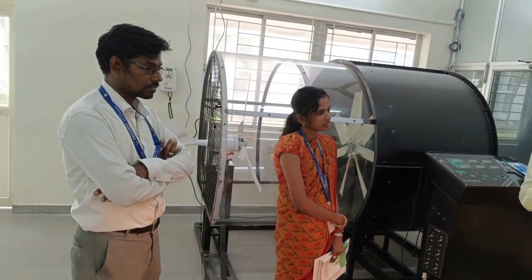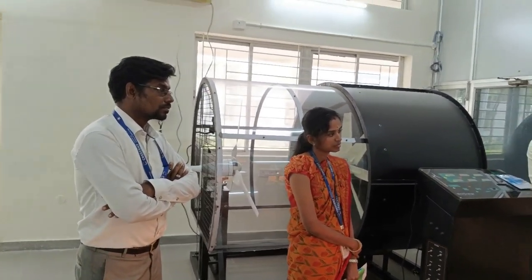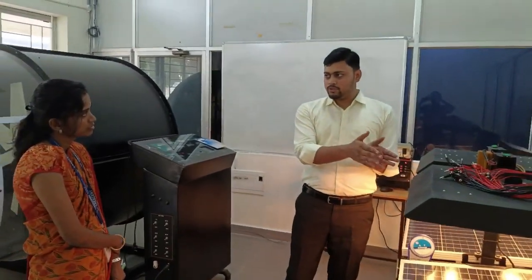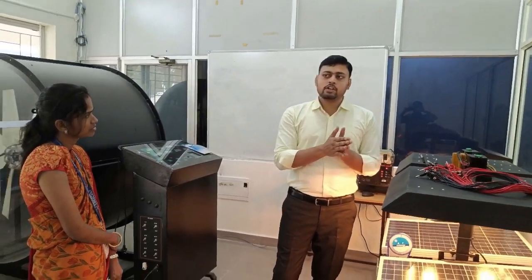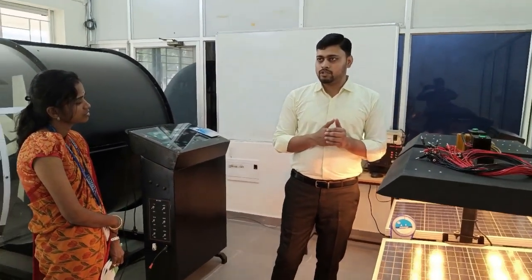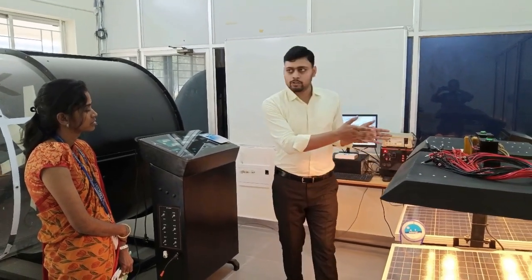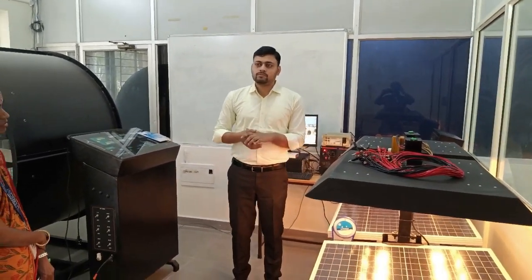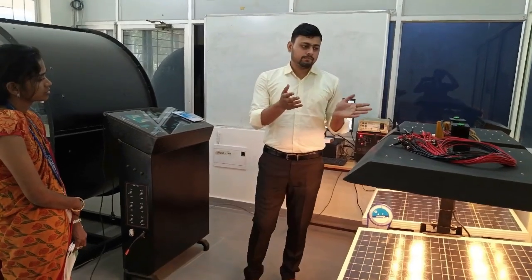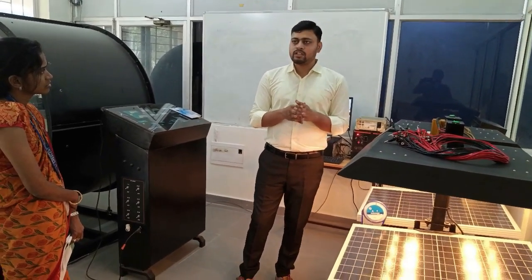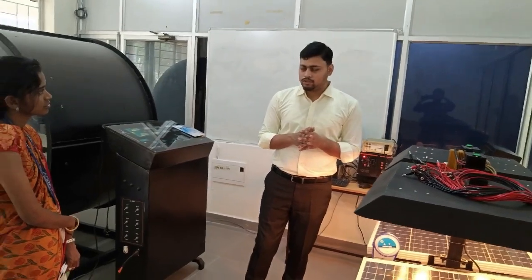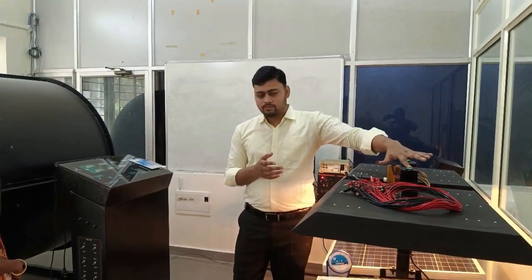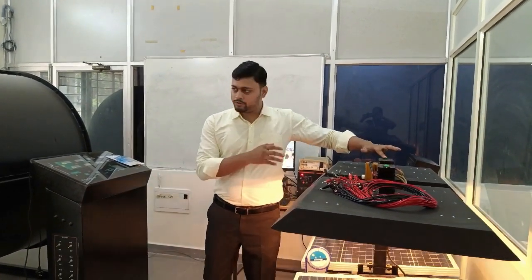As you have seen, these are the halogen fixtures, two halogen fixtures, and 6 halogens are installed here. 6 halogen holders and 6 halogens are here. The rating of each halogen is 150 watt, and the same here: 6 halogens are also installed in halogen fixture number 2. So the total number of halogens is 12. If the rating of one is 150, the total power consumption is 1800 watt. And this button is for switching on and off, and the same for halogen fixture 2.